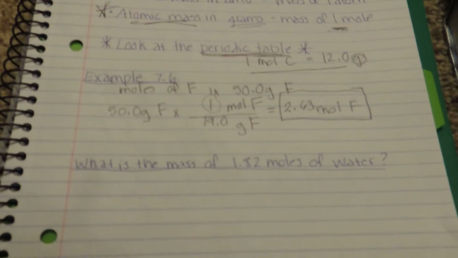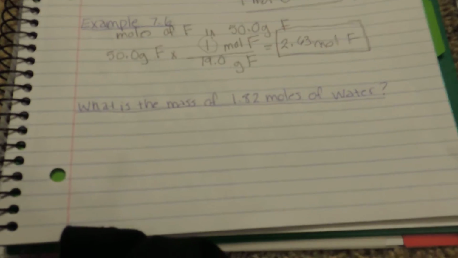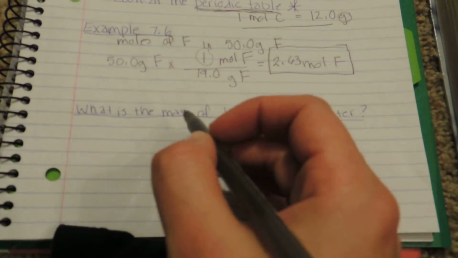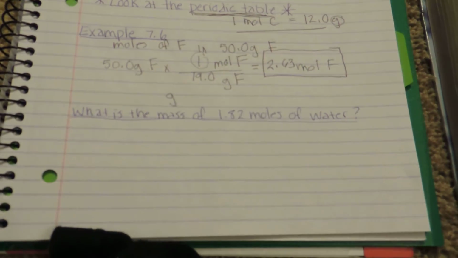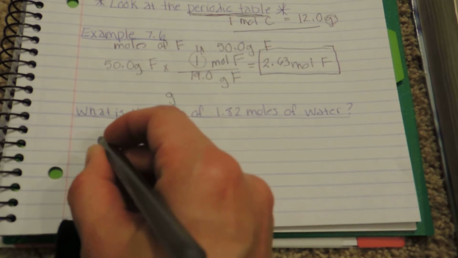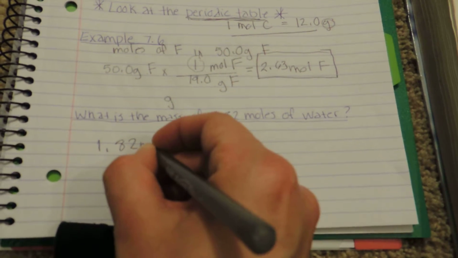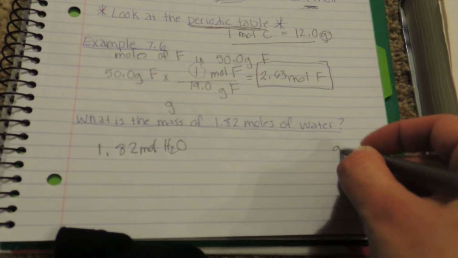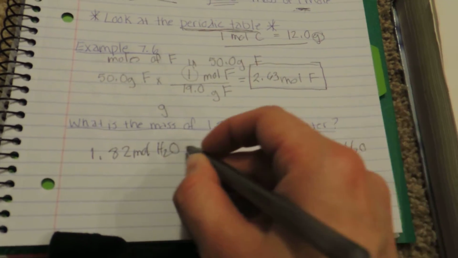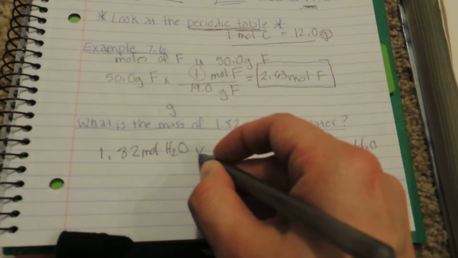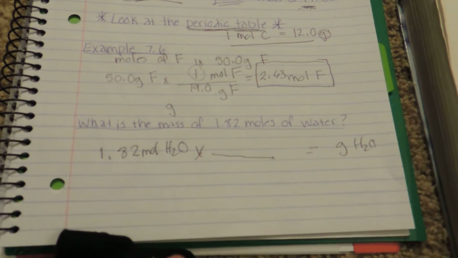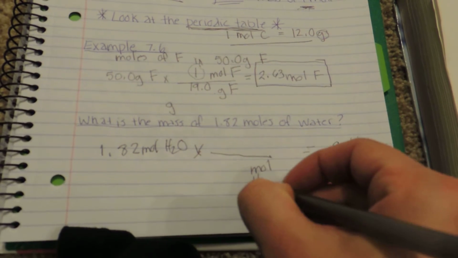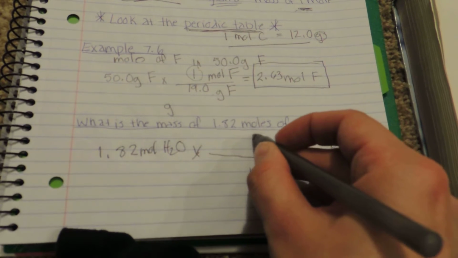All right, let's look at this one. This is one I just made up. What is the mass of 1.82 moles of water? Usually when it says what is the mass, that means what are the grams of 1.82 moles of water. Okay, so I have 1.82 moles of H2O, and I want to know how many grams that represents. All right, so I'm going to set up my conversion factor. That's a multiplication sign. Moles on bottom this time because that's what I'm canceling. Grams on top.